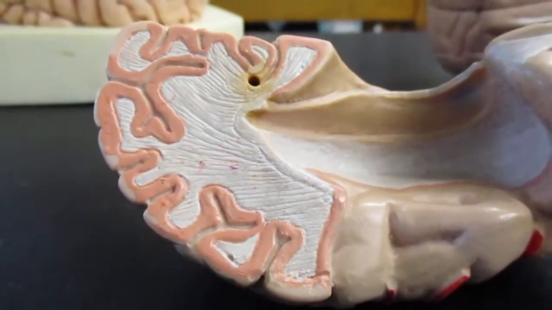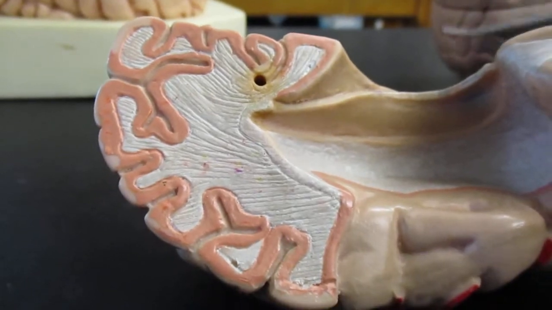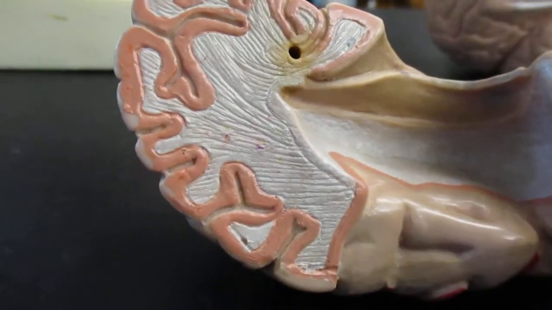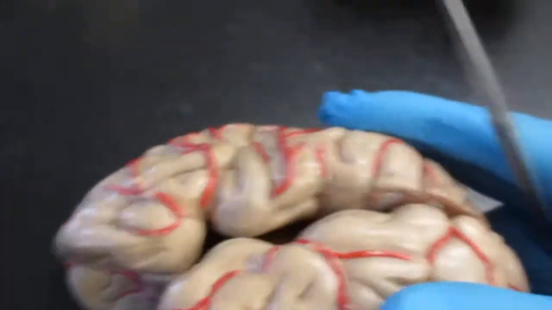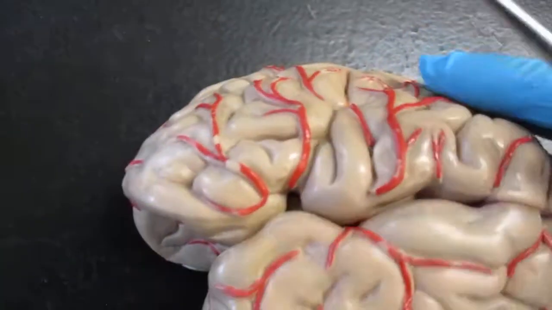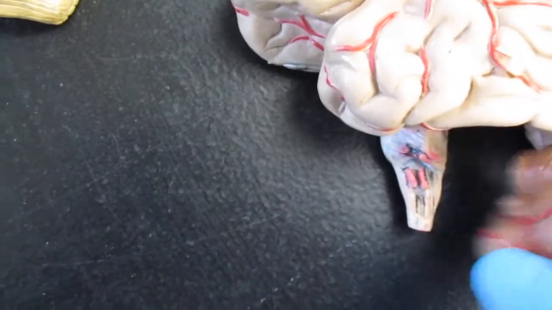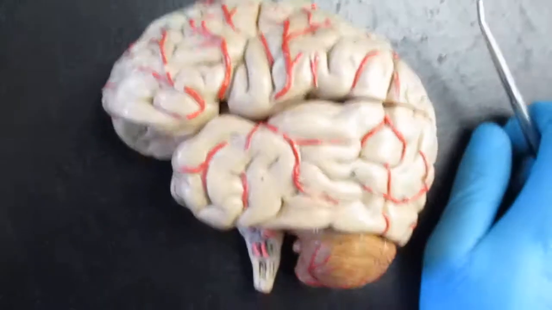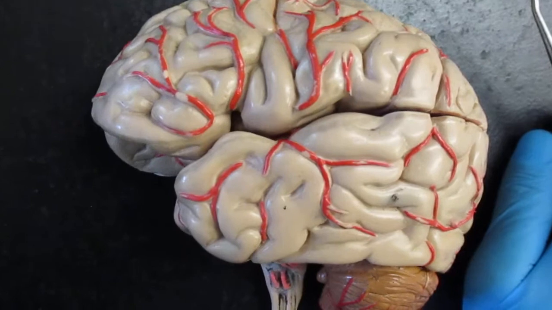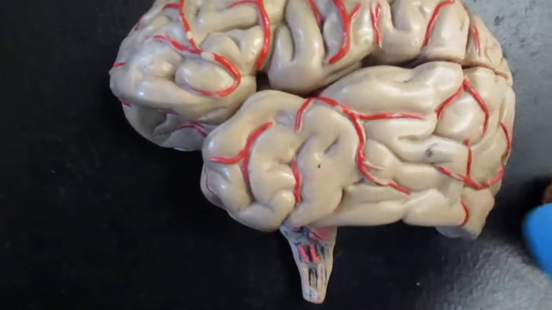Now, let's move on to the insula. So, let me put this brain back together so I can show you. So, I've put this brain back together here. As we see here, it's been put back together. And let's just tear it apart here.